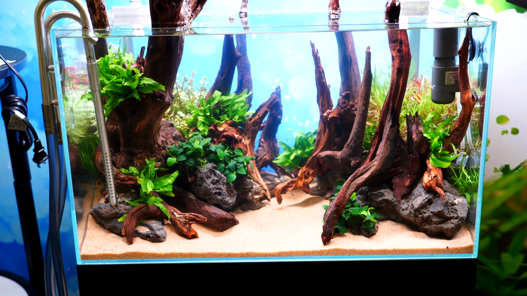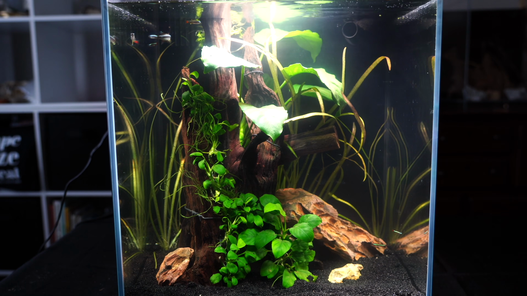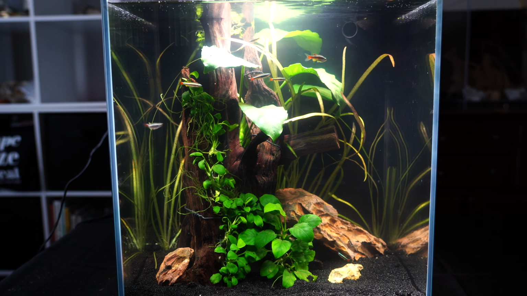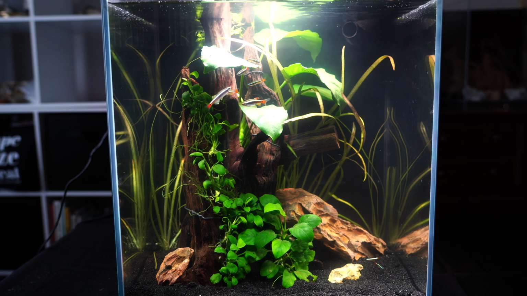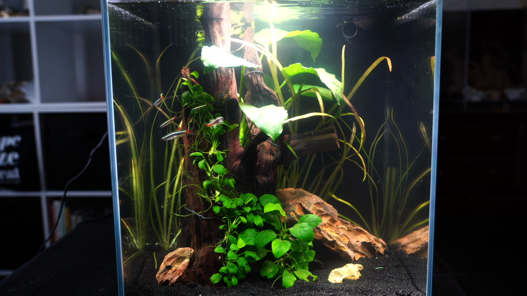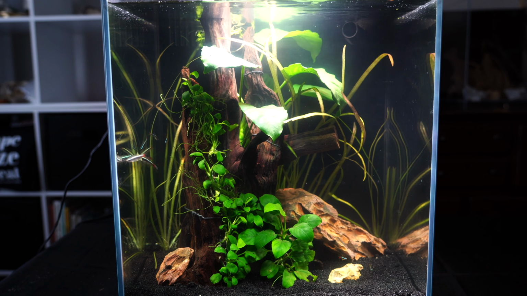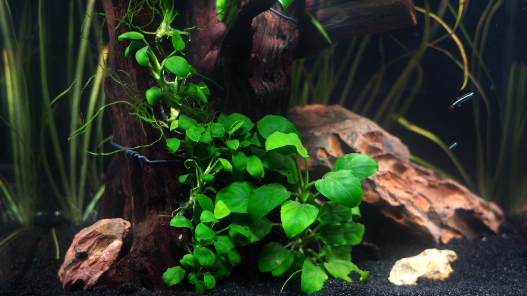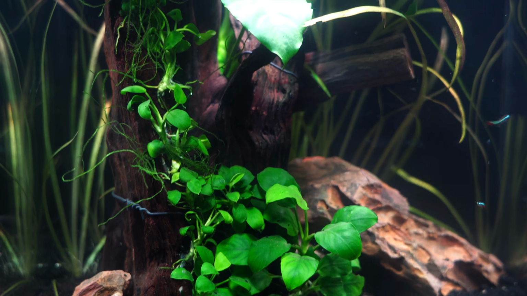Next point would be what you have or you want to try something new? What are you going to use? Do you want to use plants that you already have? Obviously, you'll have to take a look. Are you going to be kind of foraging around from another tank to kind of save some money? Do you have some favorites that you want to use? Or do you want to try something new?